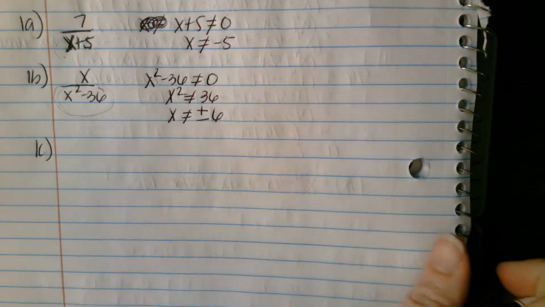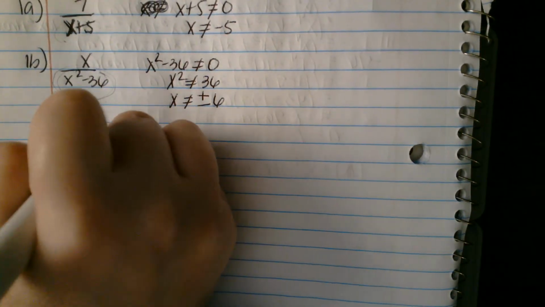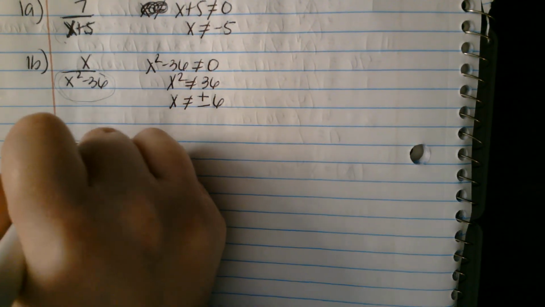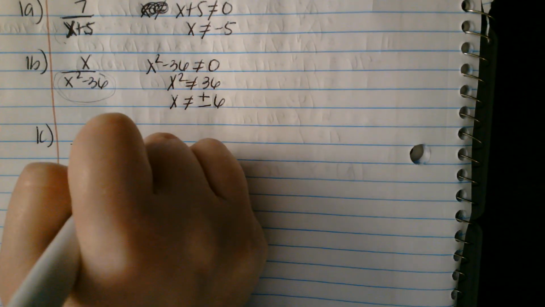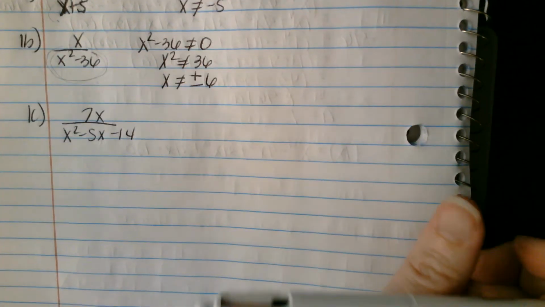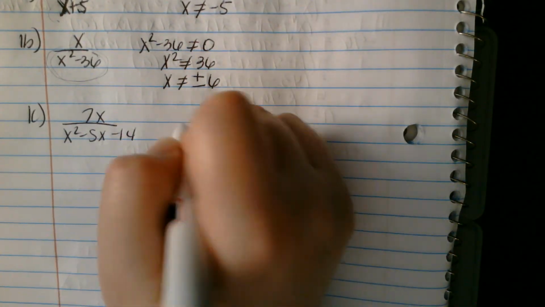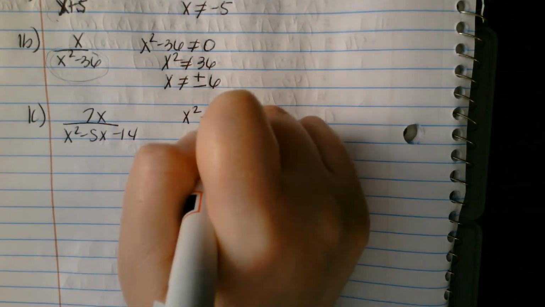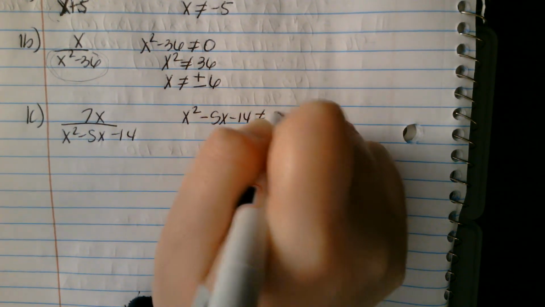1c. We have 7x over x squared minus 5x minus 14. So again, we don't really care about the numerator. We just know that this denominator, x squared minus 5x minus 14, can't be equal to 0.